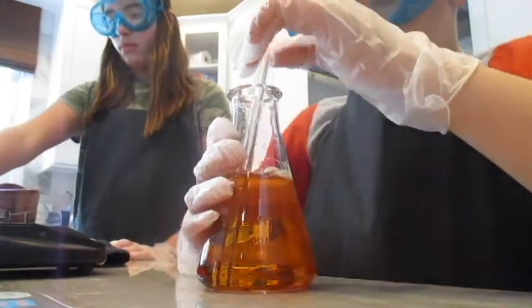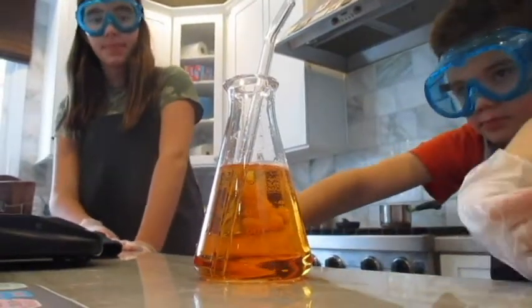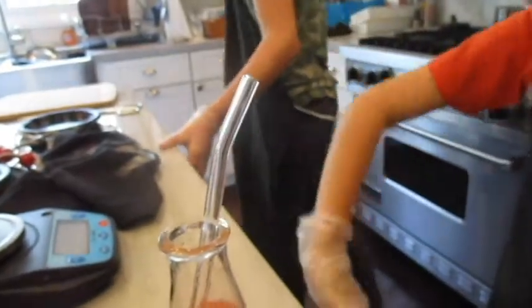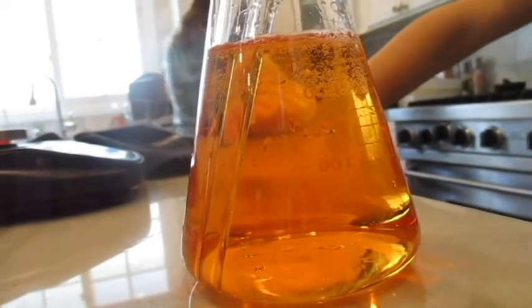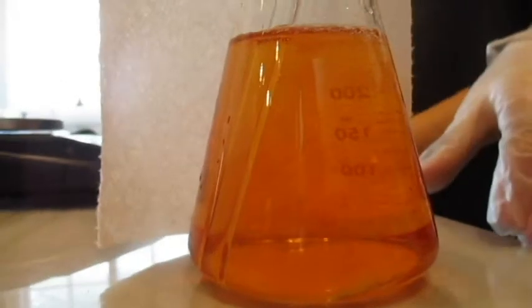Okay, let's see how it is. Step away. Yeah, I think that's noticeably orange. That's acidic. Is that as orange? That's pretty orange. Ian, move your glove. If we had a white background, do you have anything that has a white background? Get a paper towel, Lucy, and hold it behind it so we can see the color better. Just hold it behind it. Yeah, so that's noticeably orange.